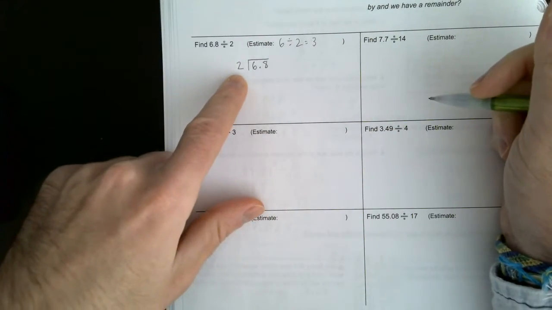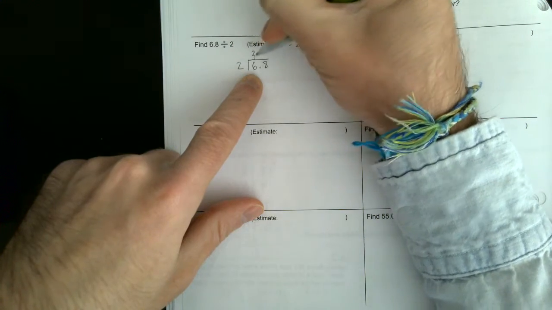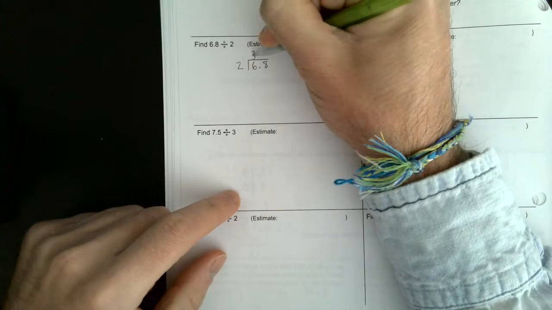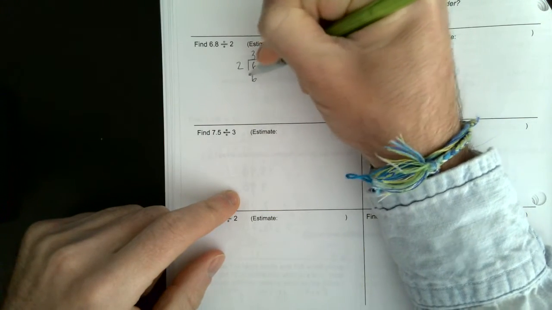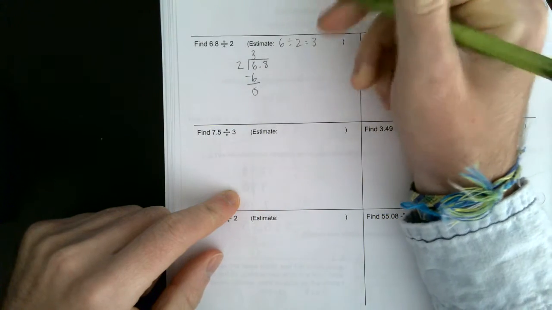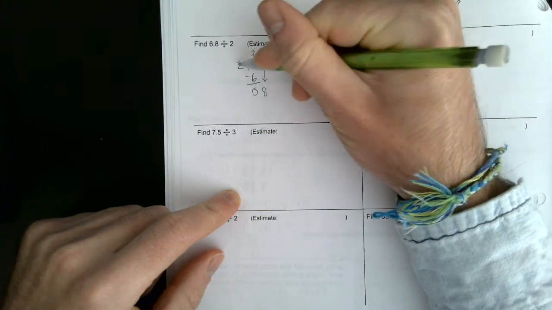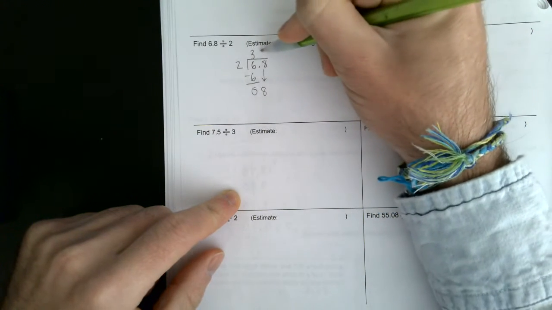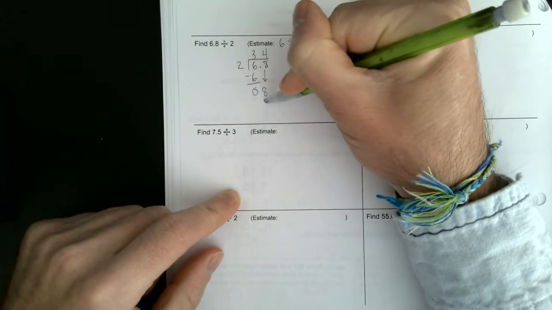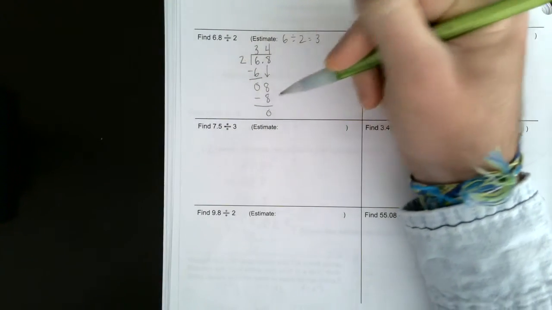All right. First, we're going to divide. 2 goes into 6 3 times. Notice I'm making sure to line up my place values here. 3 times 2 is 6. 6 minus 6 is 0. Bring down the 8. 2 goes into 8 4 times. 4 times 2 is 8. Subtract, 8 minus 8 is 0.